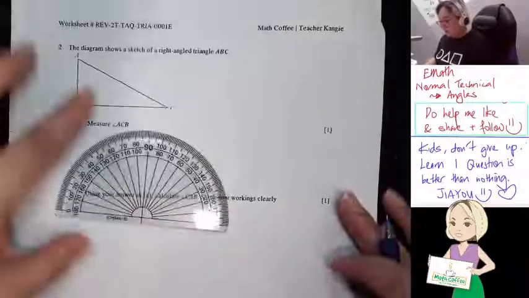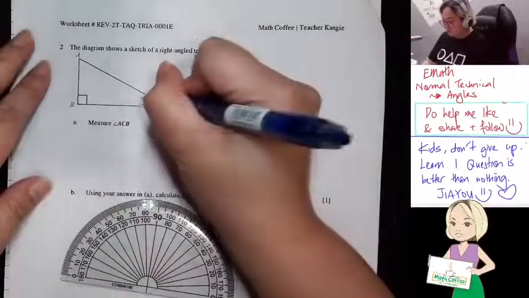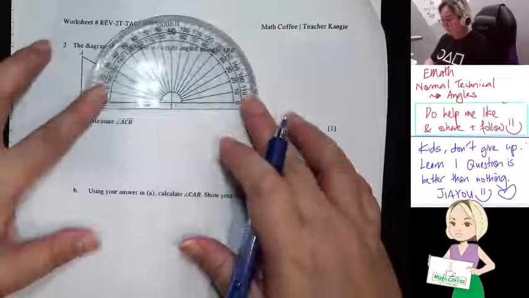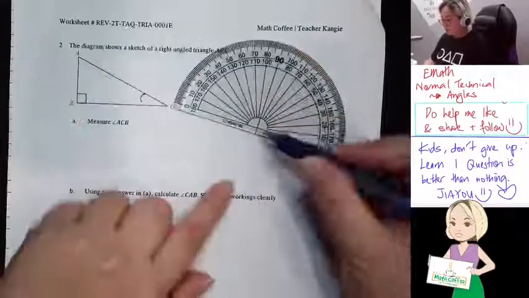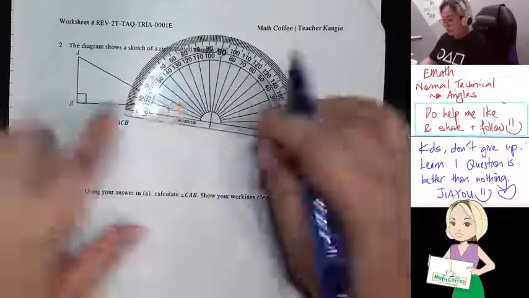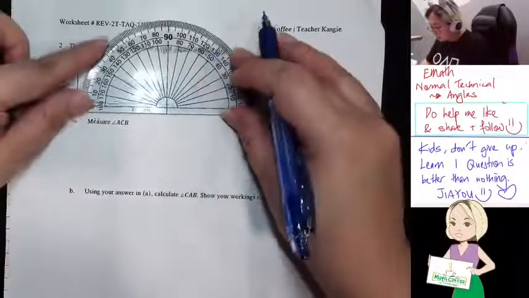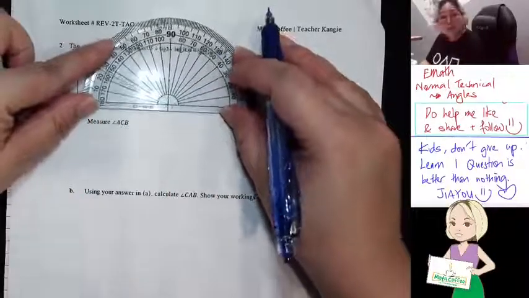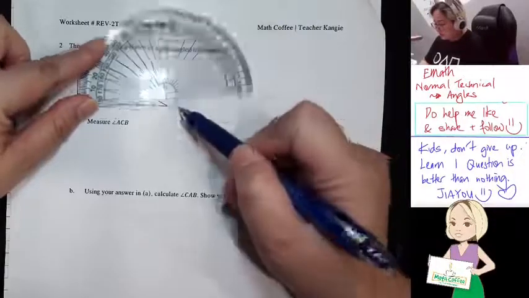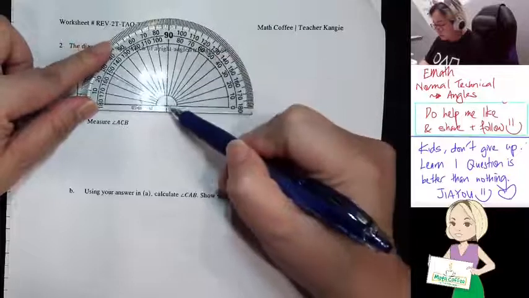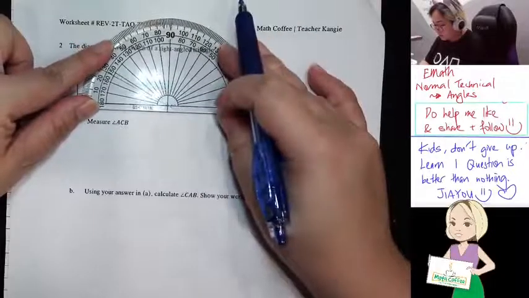Okay, so I need to measure ACB over here. So I need my protractor. So see the inside here. I'm going to put the line on it. Okay, your point C will be in here.